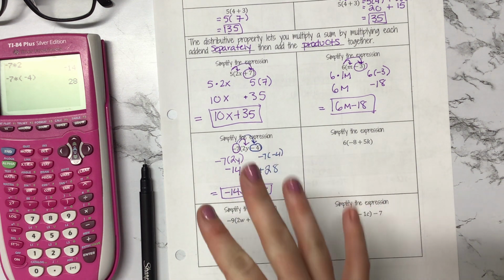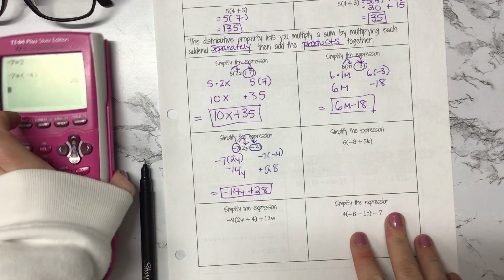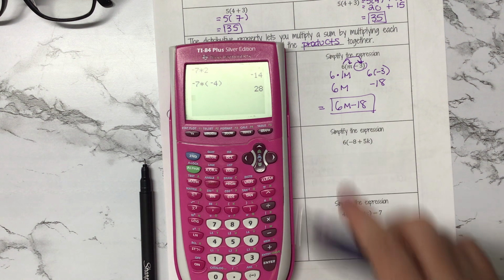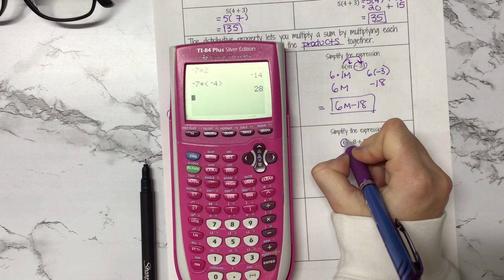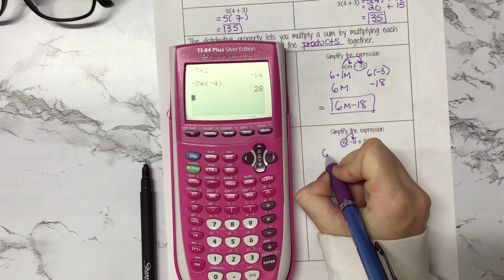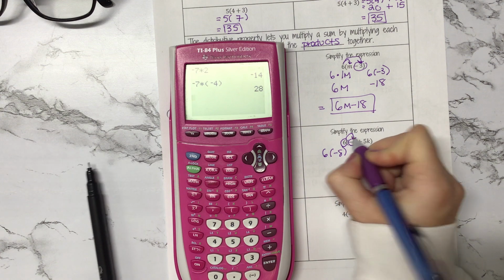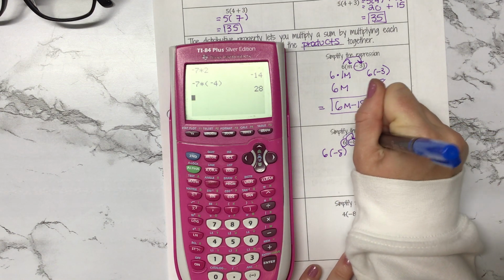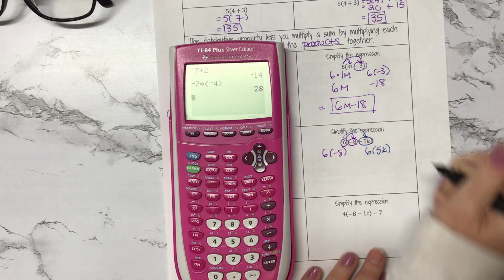So remember that we can kind of use the plus and the positive interchangeably. Okay. So the variable doesn't always have to be first. So I'm going to take 6 times negative 8. That minus belongs with the 8. Then 6 times positive 5k. Positive 5k.